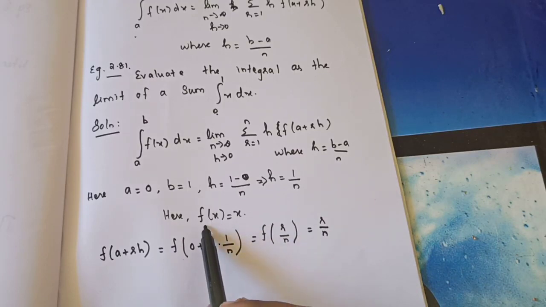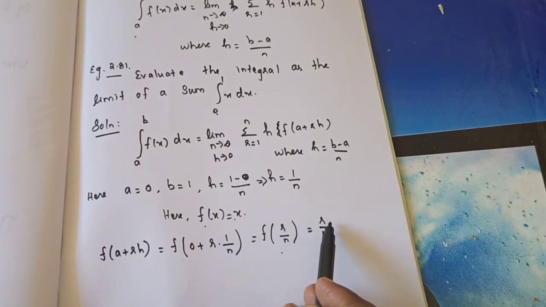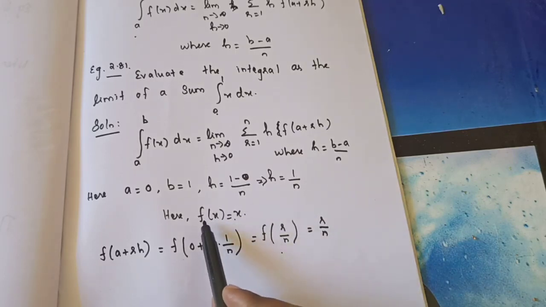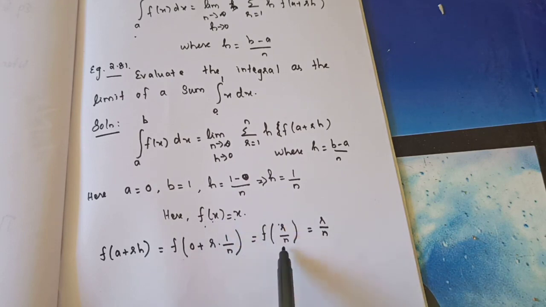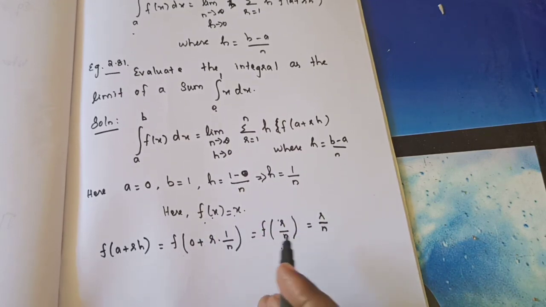So in the place of x, f of x is equal to x, is it right? So f of x, what's there? r by n is there. So what's the x now? r by n. Understand, students? So in the place of x here, r by n is there. So f of x equals x, so in the place of x, r by n. r by n is the answer.